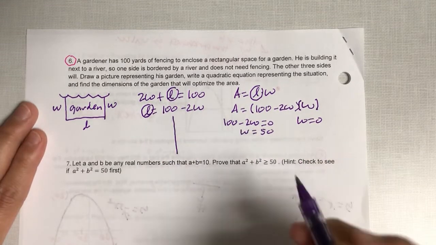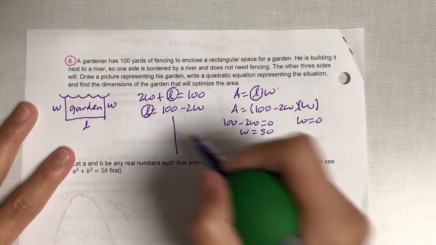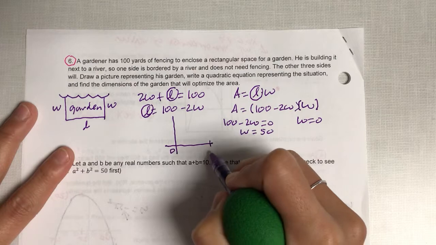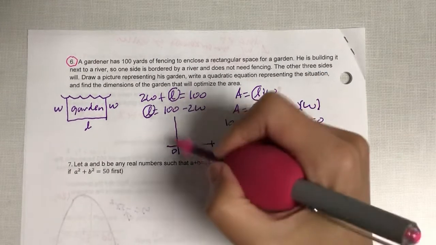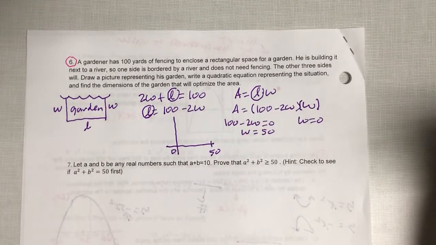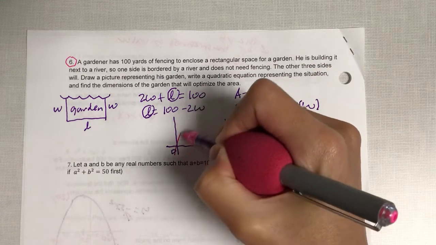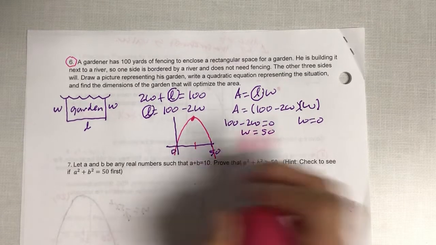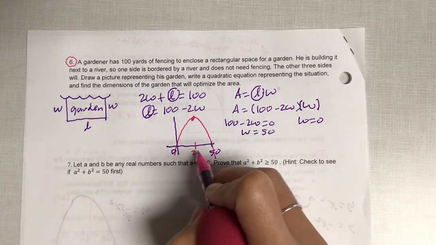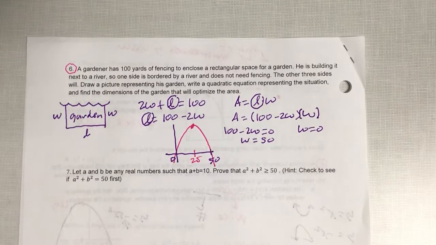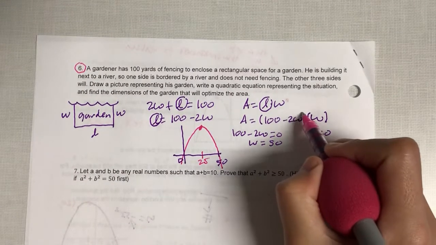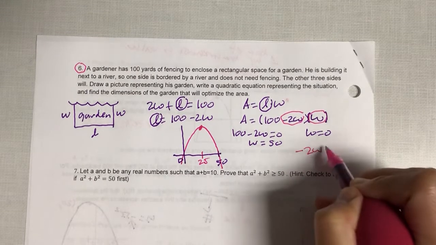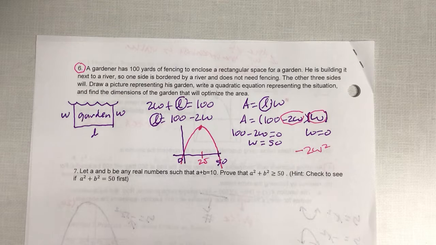Ooh, they're back. Okay. Oh, goodness. So we have 0 and 50. And we know the graph is going to go, are we going to have minimum or maximum? Maximum. So that's our maximum. So halfway between 0 and 50 is how many? 25. And again, in case you're like, how do we know it was a maximum? When I take my variables, and my highest power ends up being negative 2W squared, it is negative, so it's pointing downward. Okay?